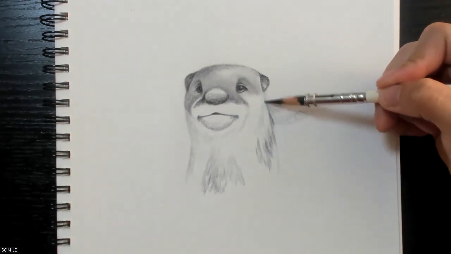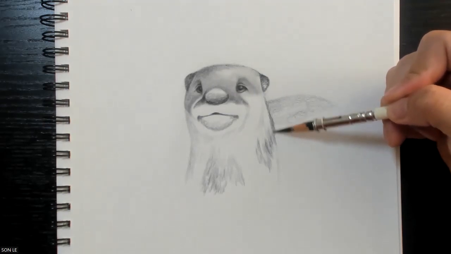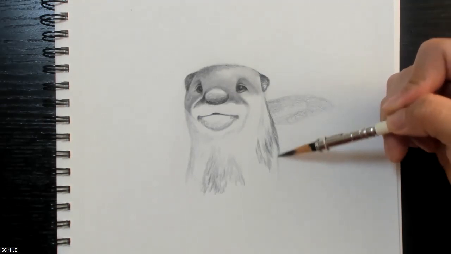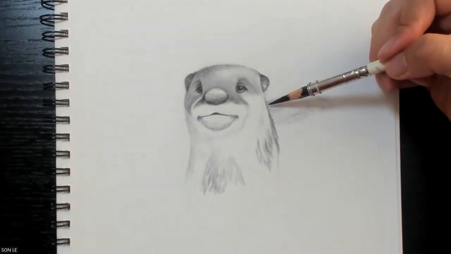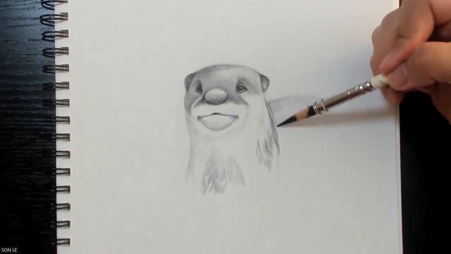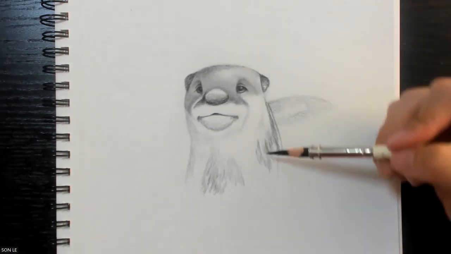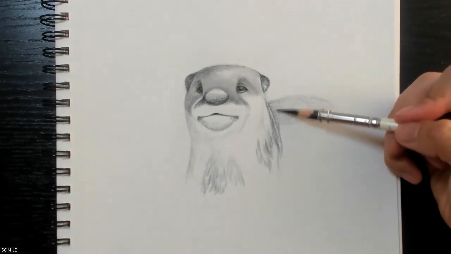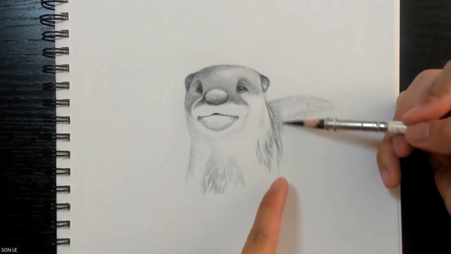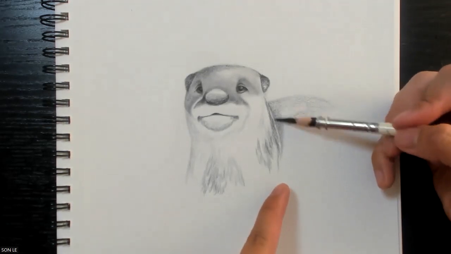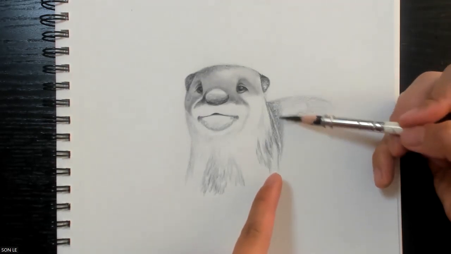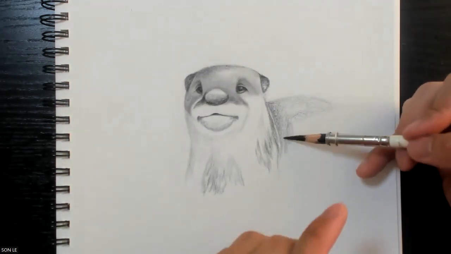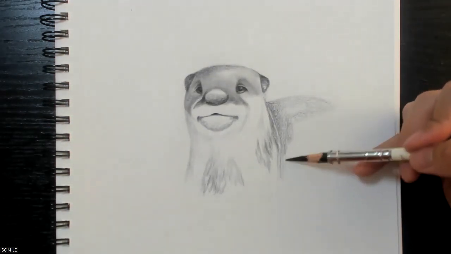I want to use curved lines to shade the fur in the back of the shoulder of our otter. And then make a little gap. Shade to the right. This little gap right here, it will be skinny, not too thick. It will indicate the highlight from the sunlight coming from the top right to the bottom left.